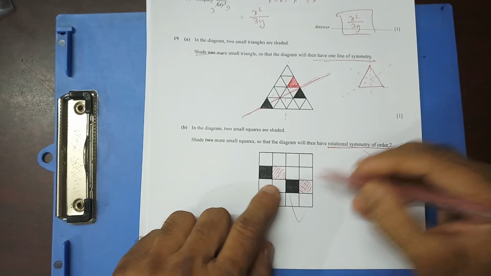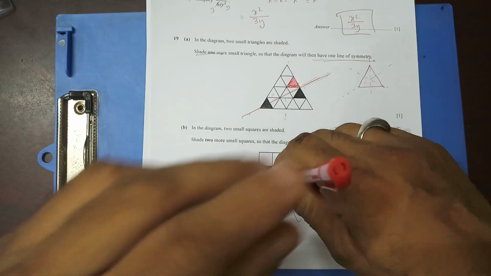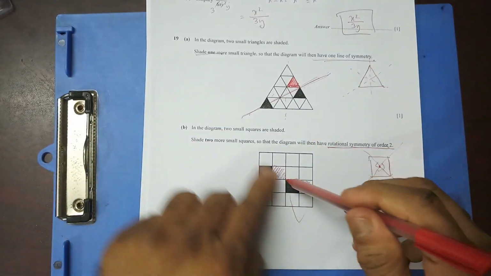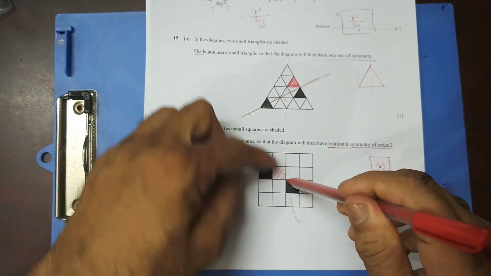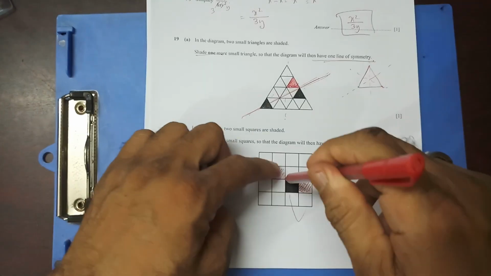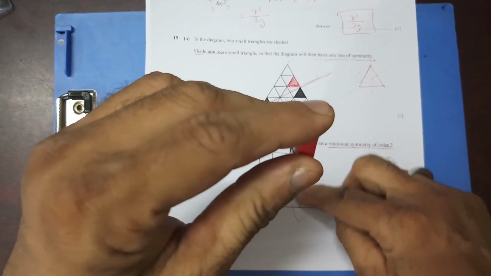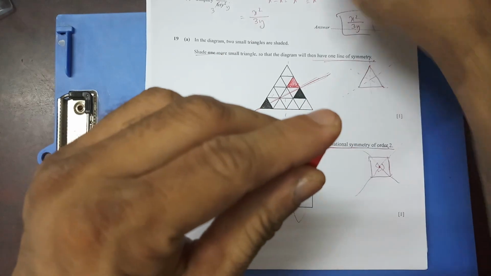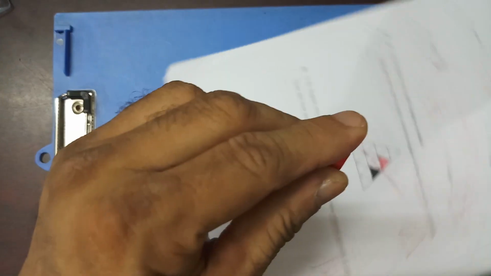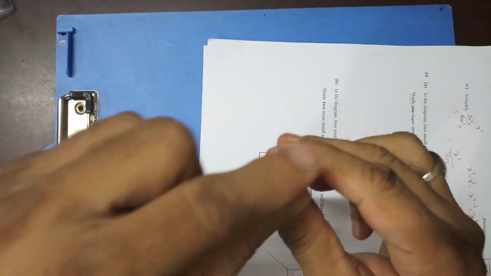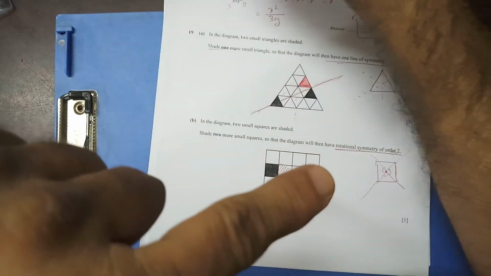Now let's see whether what I do is correct or not. If I hold it like that, see that on my left hand side, not top corner, one below top corner, I have two shaded regions, and just below my right hand side corner, two shaded. Okay, so this is 90 degrees. You can see that it doesn't fit. Okay, let me go and do that again.